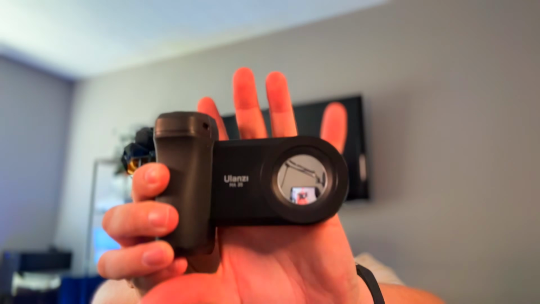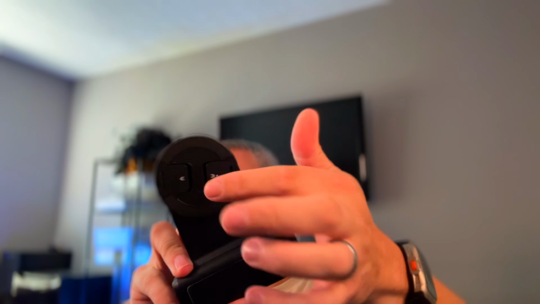Another thing that I love is I have this little Ulanzi magnetic phone holder. And basically what it is on the back here, it's magnetic. So like with our new phones, you can just slap your phone onto it, but then it makes it more like you're holding a camera. So it kind of has like a camera grip on it.